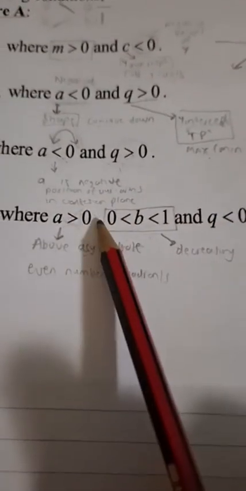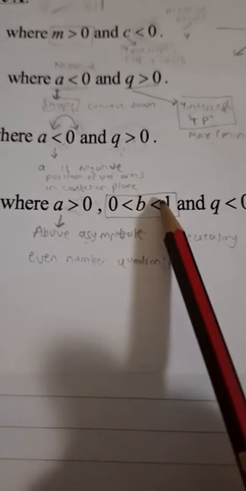So guys, this function will be above the asymptote, it will be decreasing, and its horizontal asymptote will be below the x-axis. So this is what I see roughly. Let's just draw the y-axis, let's draw the x-axis, let's draw in first the asymptote.